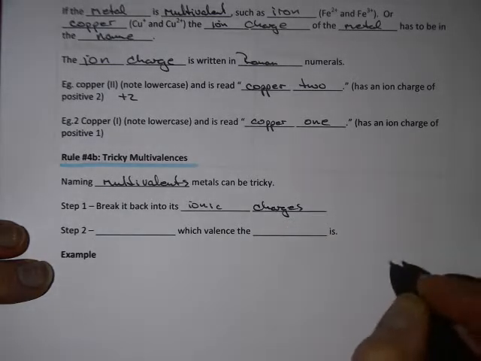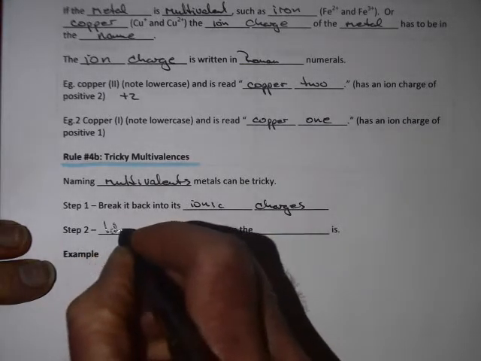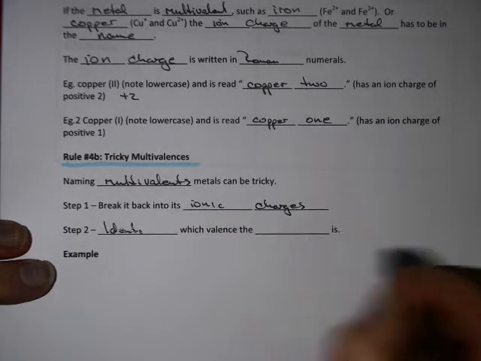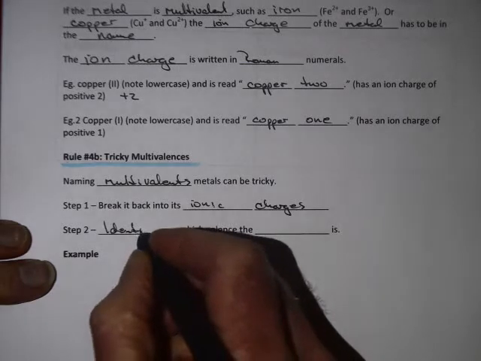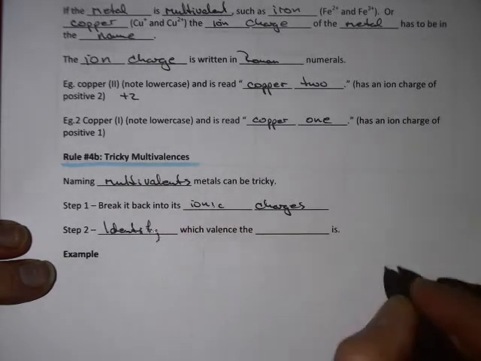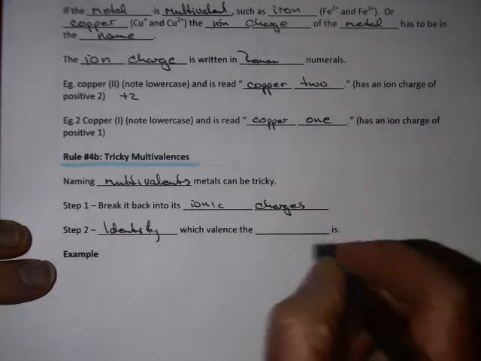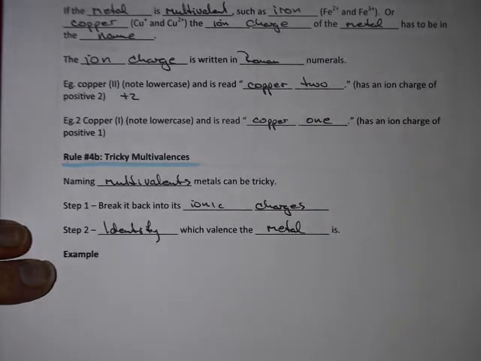And then step 2, identify which valence the metal is. Okay?